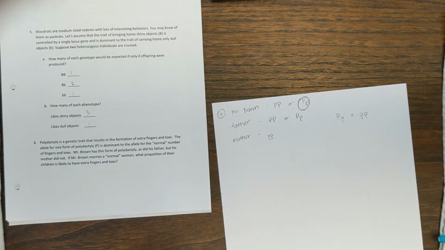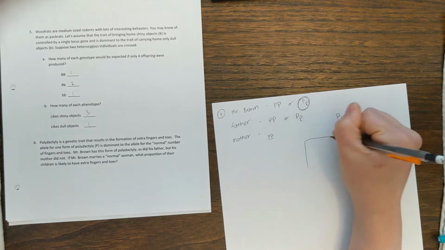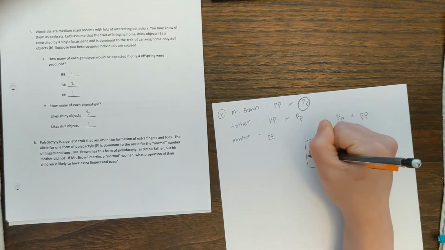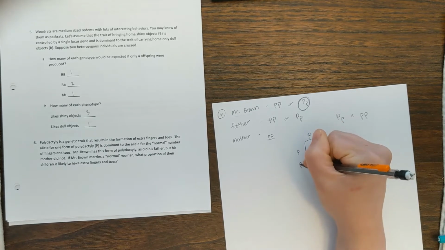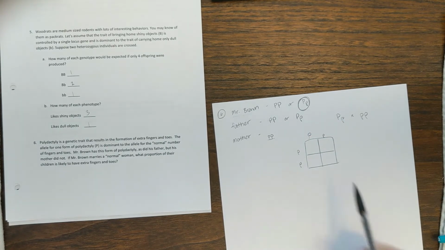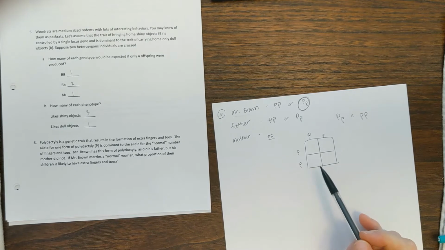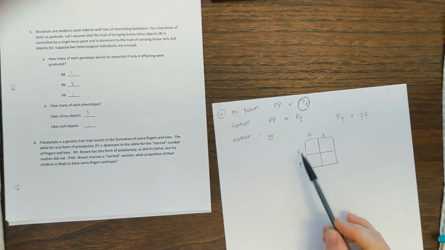How many of them are likely to have polydactyly? So we're going to do our Punnett square here. Mr. Brown going across the top, his wife going across the bottom. Be careful when you're using P's as letters. I don't actually like using P's as letters because it's really hard to see which one's big and which one's little. So just keep that in mind as you're using these.